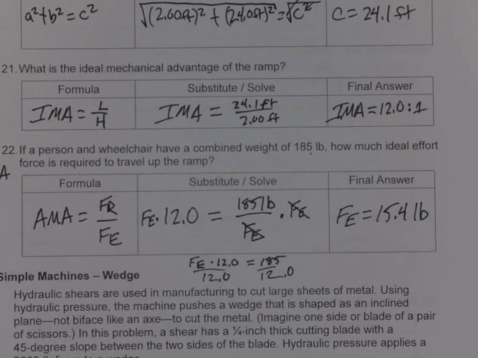All right, so this finishes up the incline plane, and hopefully you can see where we're going with a lot of these calculations, and make sure to ask questions if you need any help.